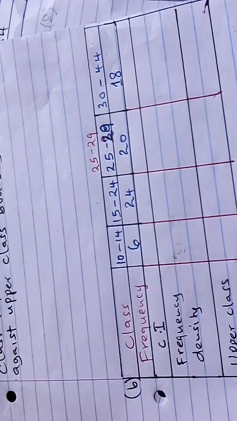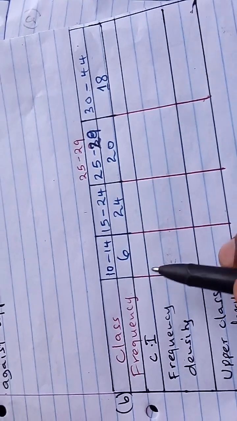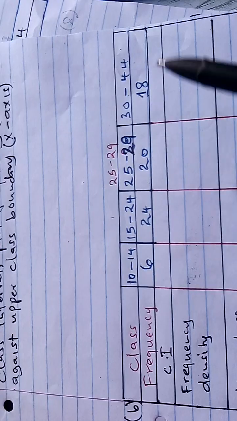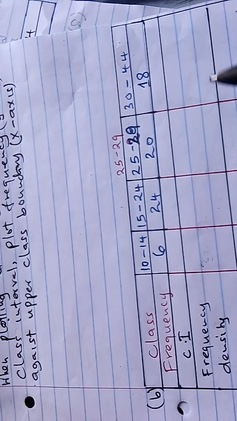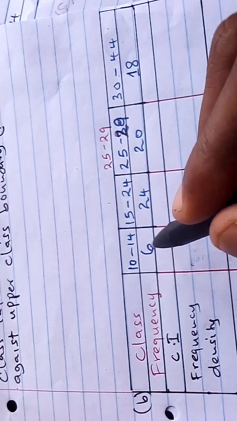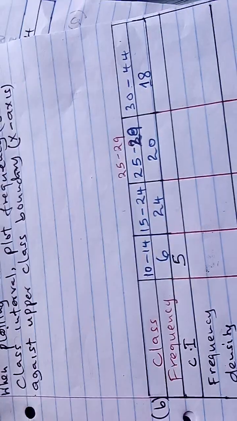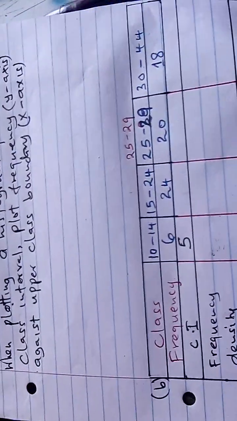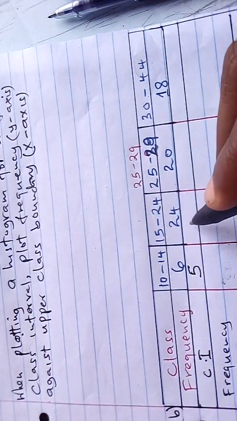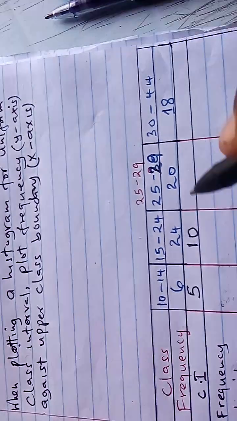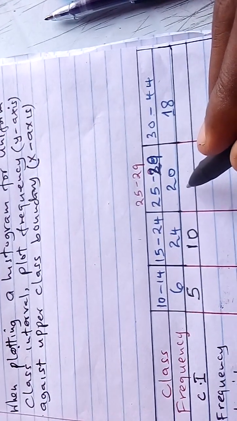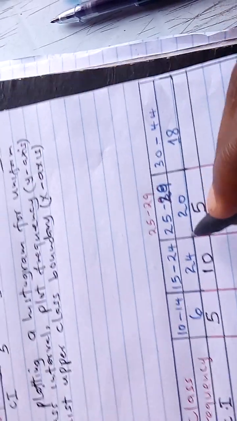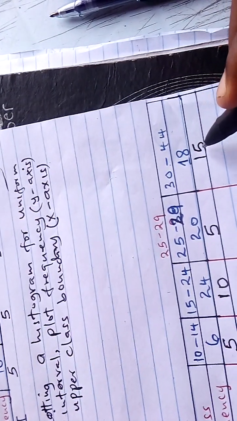If you come to the second data, if you look at the class interval here, in the first data this is 5. Then for the second table we have 10, then 5 again, then 15.